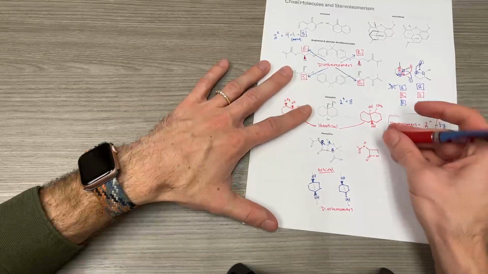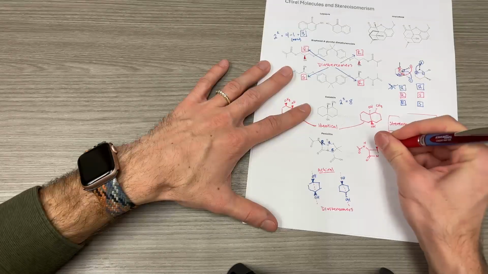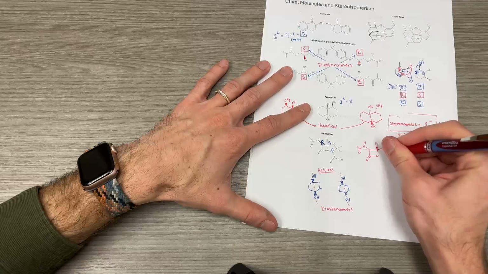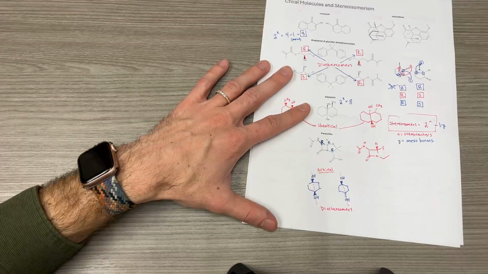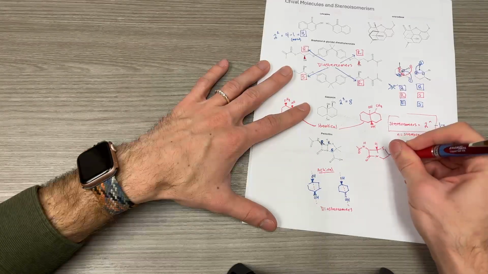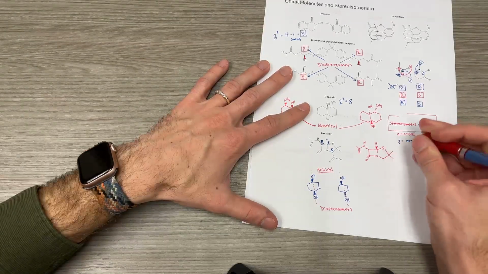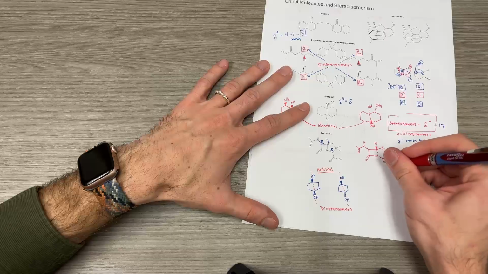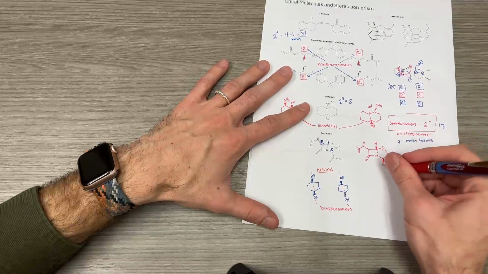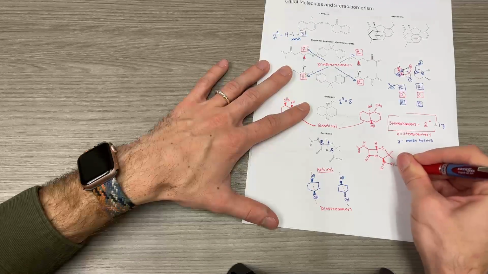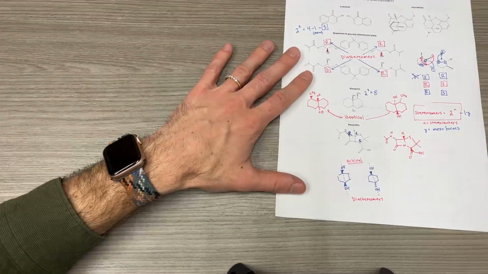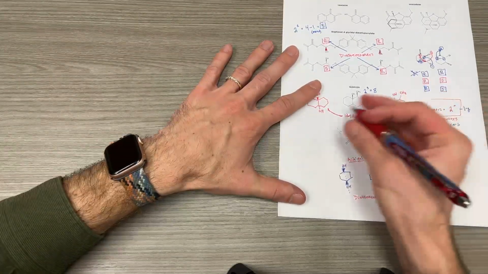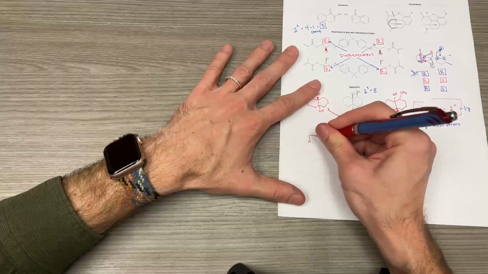To draw its enantiomer, all of my chiral carbons swap configurations. Or I draw my molecule opposite from left to right.